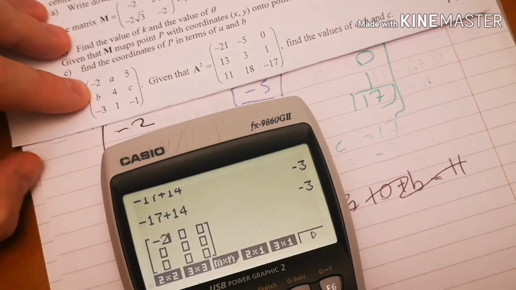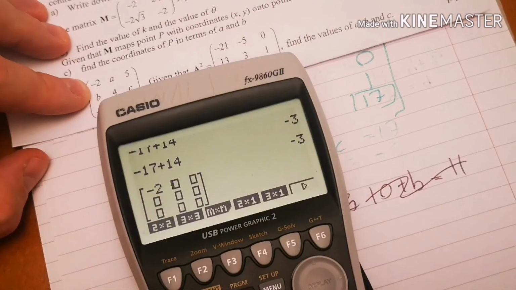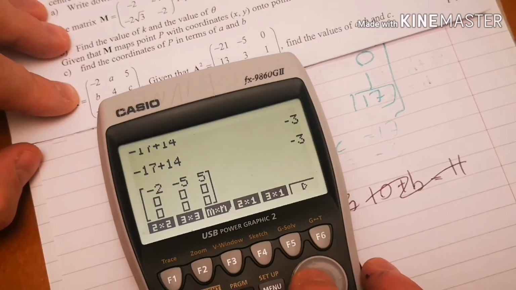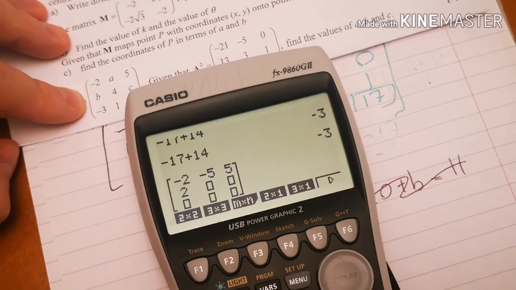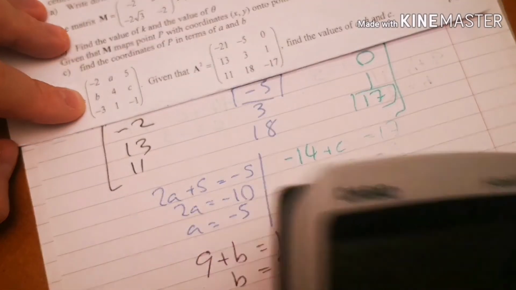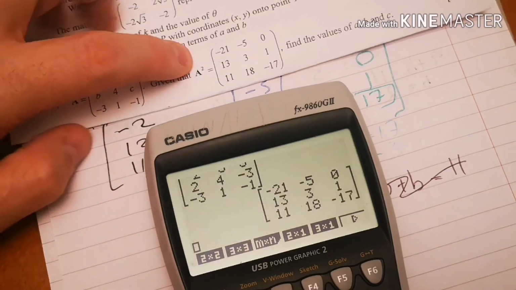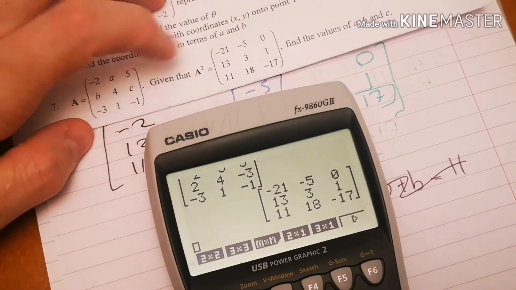So minus 2, A I've worked out to be minus 5, 5, B I've worked out to be 2, 4, and C I've worked out to be minus 3, and then minus 3, 1, minus 1. And if I square this, hopefully I'll get this one. Oh, minus 21, 5, 0, 13, 3, 1, 11, 18, minus 17. I'm right.